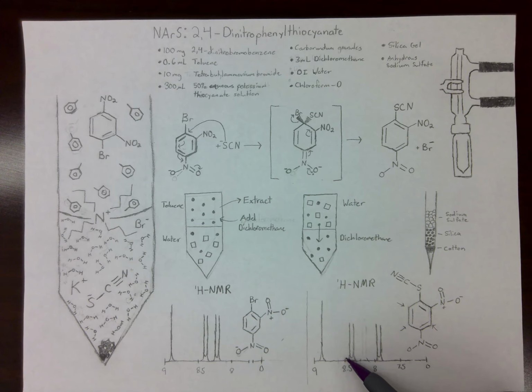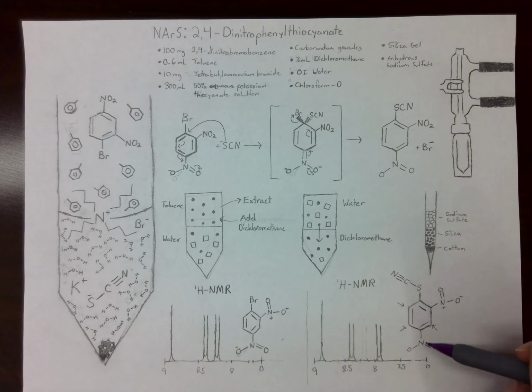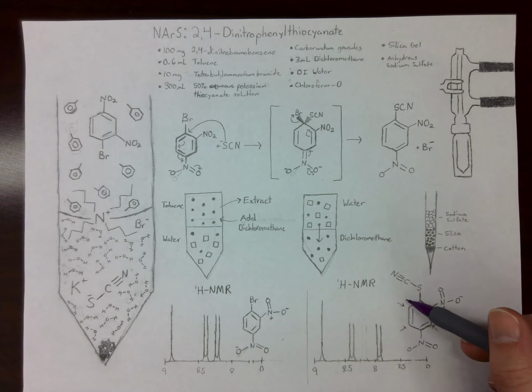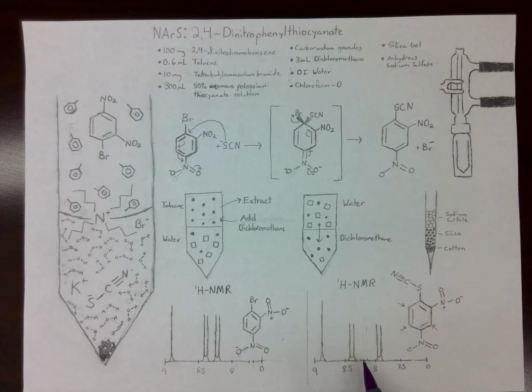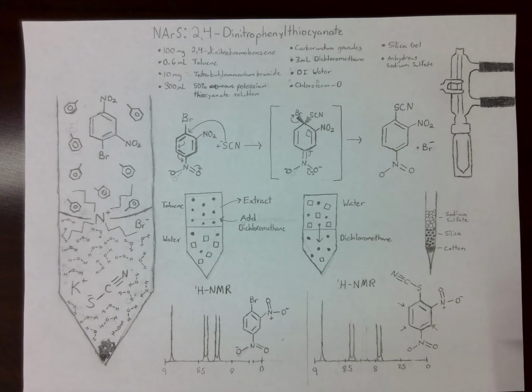But one is further de-shielded than the other, because the nitro group has a stronger withdrawing effect than the thiocyanate group. So it takes on more of the electron density and pulls it away from this hydrogen more than the thiocyanate group would for this hydrogen. So it is the hydrogen that would be located here.